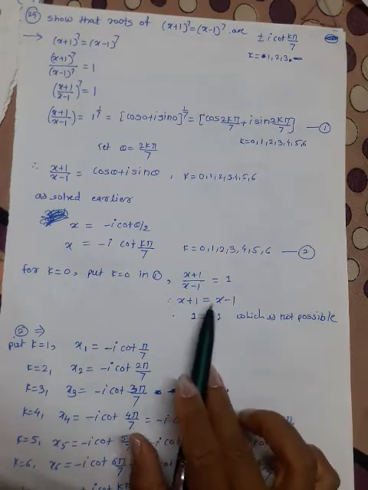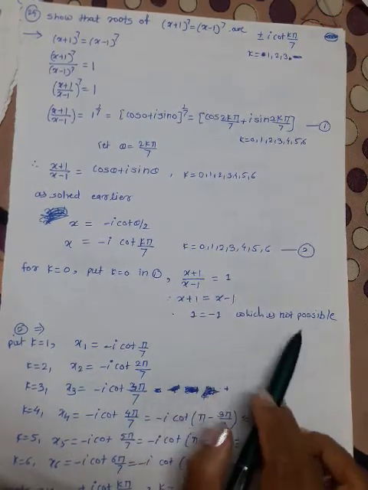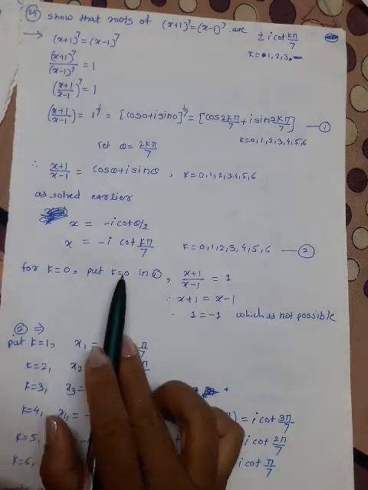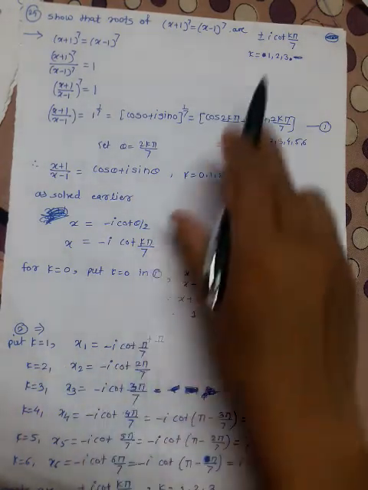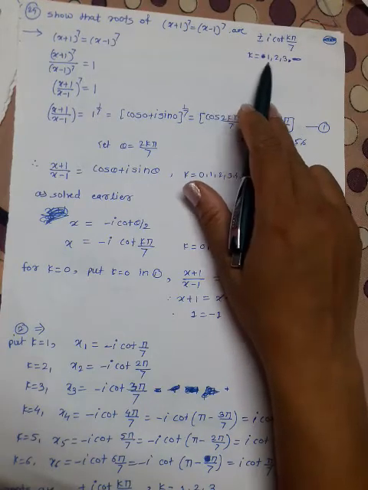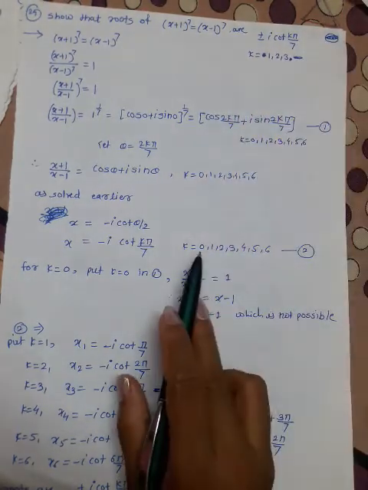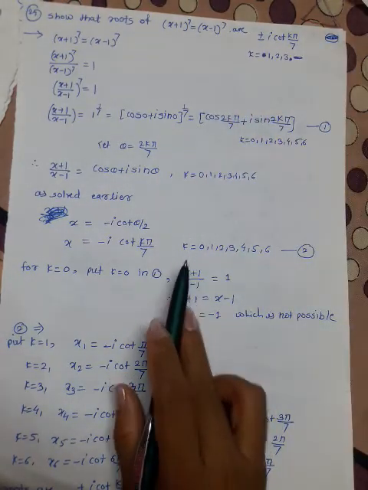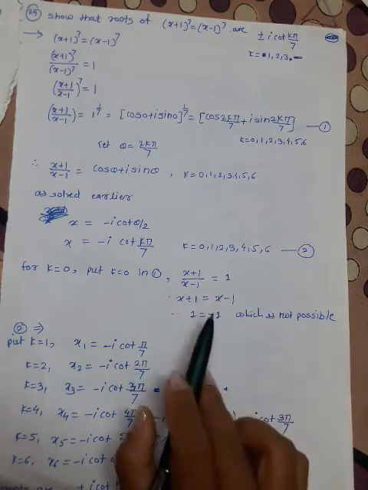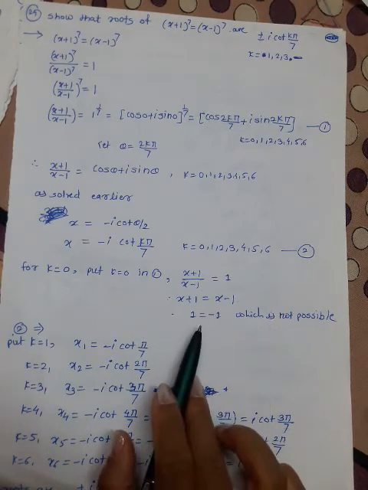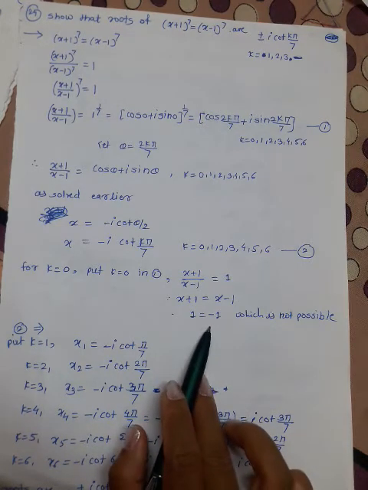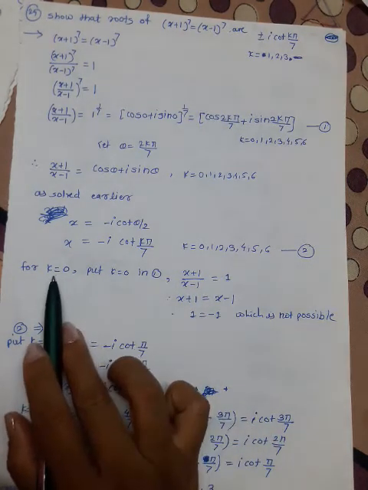Now x gets cancelled, and 1 is equal to minus 1, which is not possible. That's why k is equal to 0 is not considered, and in this question k starts from 1 to 3 only. Therefore we have k is equal to 1, 2, 3, 4, 5, 6. 0 is excluded because we get an absurd, impossible result by putting k is equal to 0.